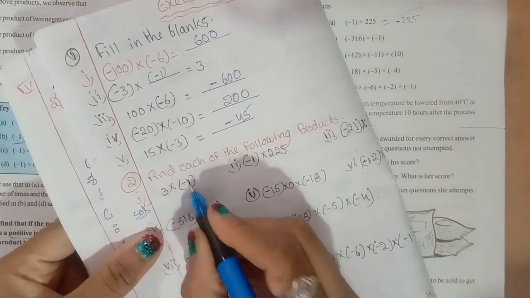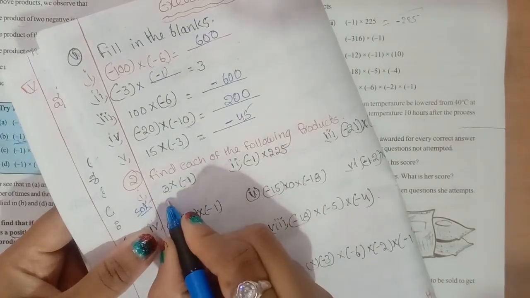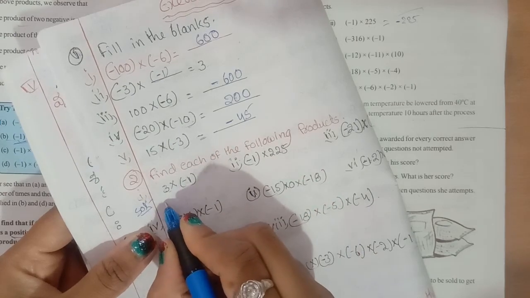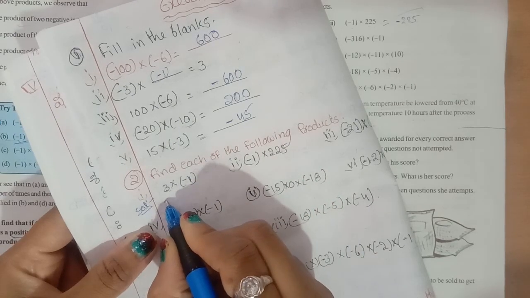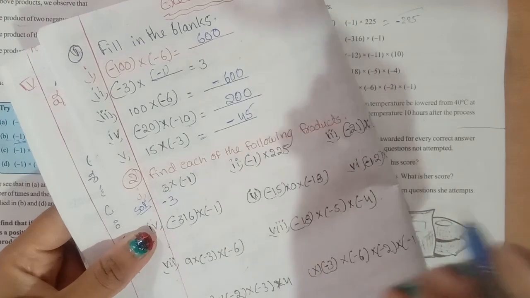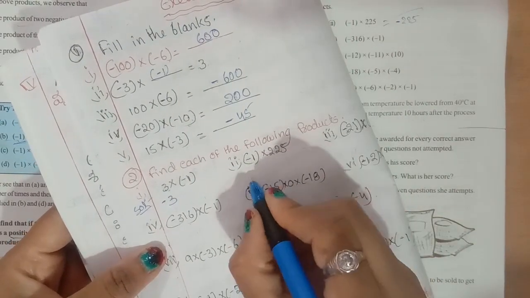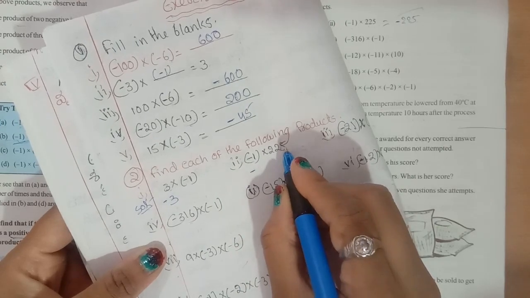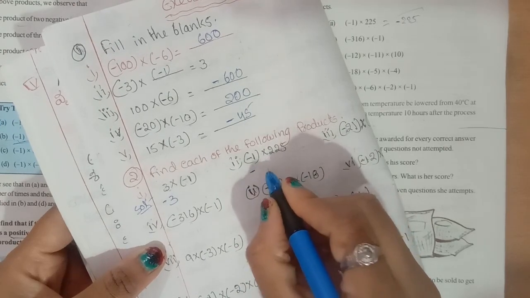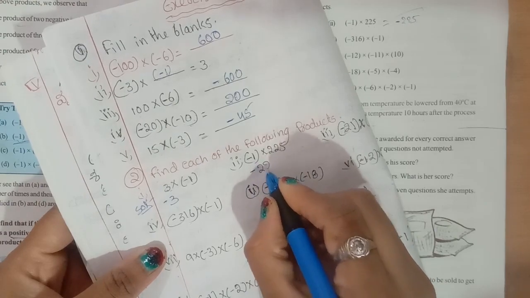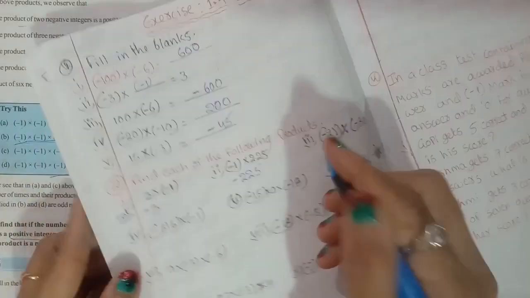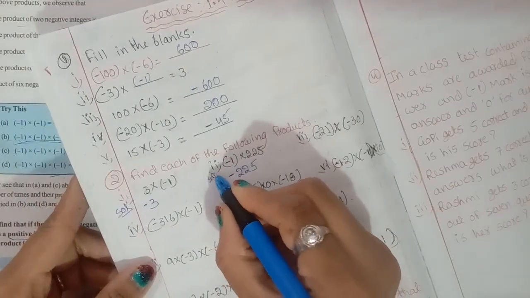The first one is a positive integer multiplied by a negative integer, and the product is always negative, so it's minus 3. This is also the same: a negative integer multiplied by a positive integer, the product is always negative. So it's minus 225. And those are all the solutions.